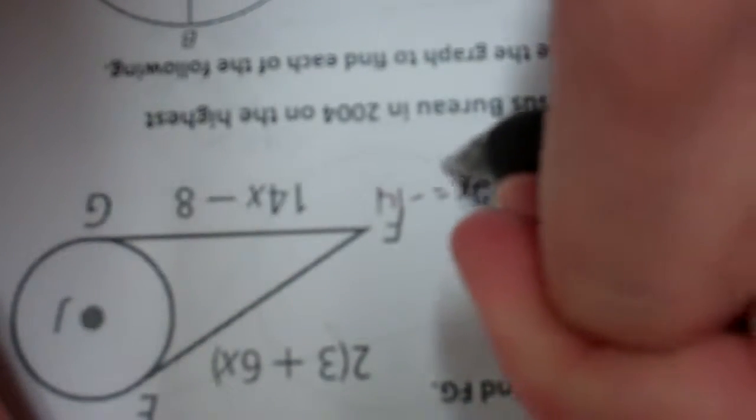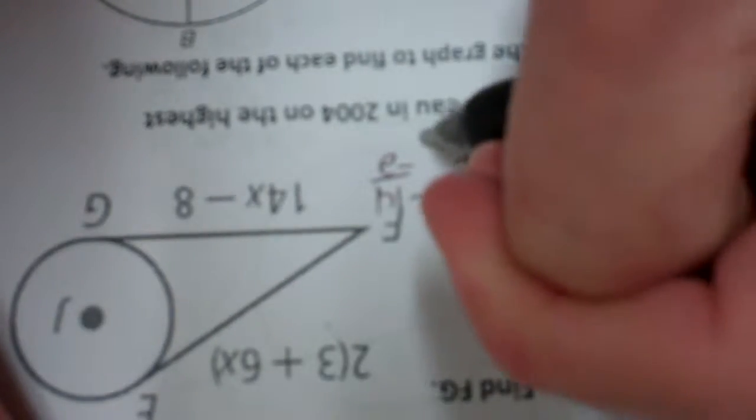I'm going to go over here and carry it on over here. Negative 2x equals negative 14. I'm going to rewrite it. Divide by negative 2, divide by negative 2. X equals 7. I'm not going to spend a whole lot of time going through that because you can always stop it and go over it if you need to. X equals 7. This is FG. So we're going to do 14 times 7 minus 8. When we do that, we get 90. So we're just plugging in the number.